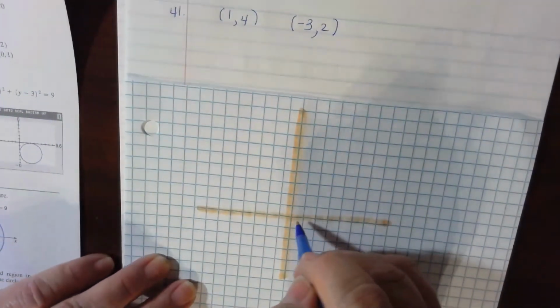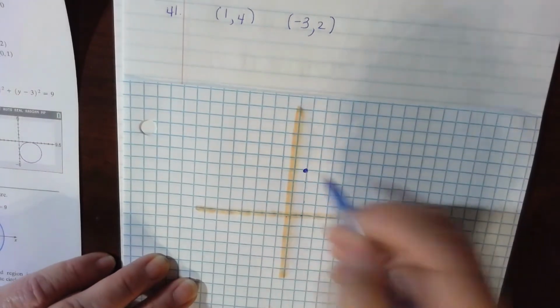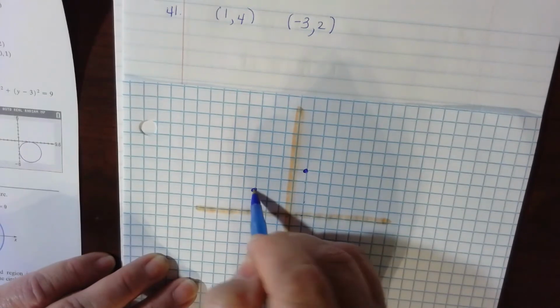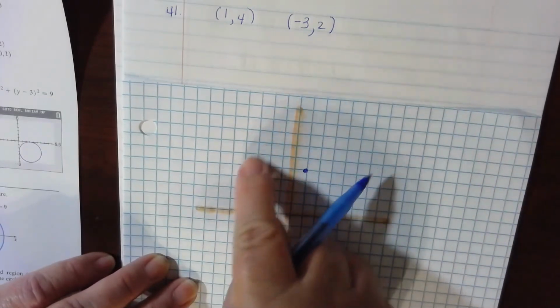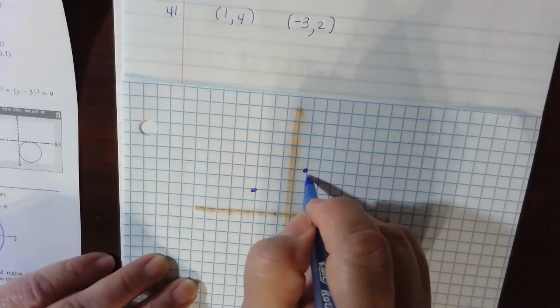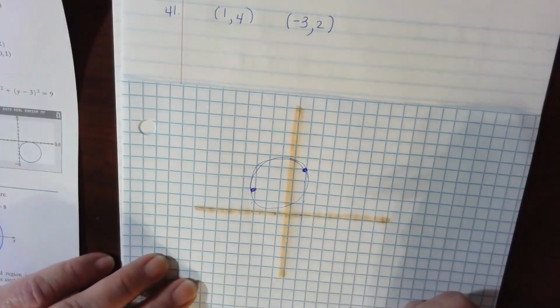We have the point 1, 4, and the point -3, +2.